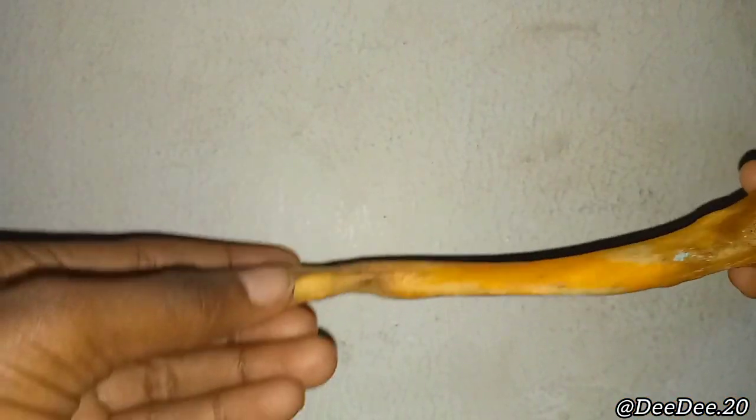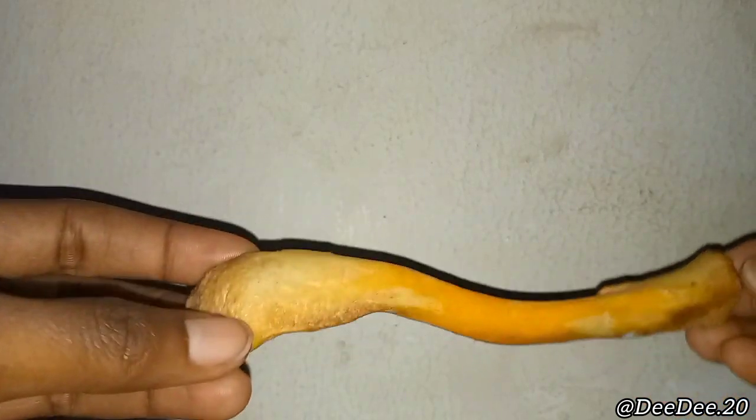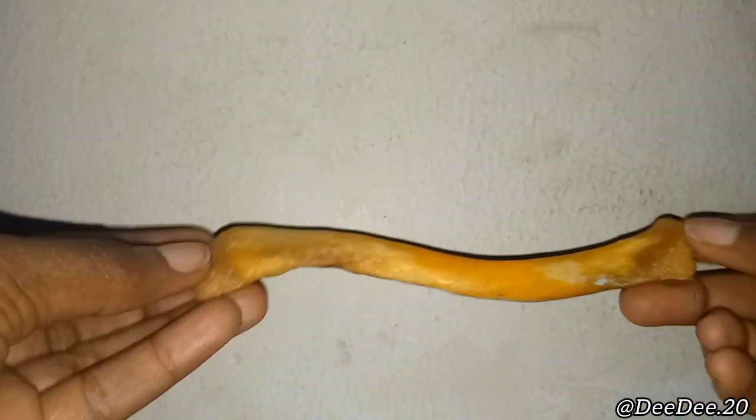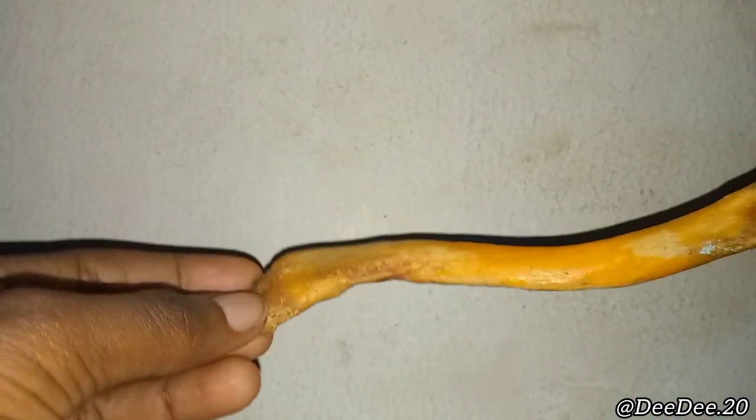Yes, so the clavicle is also known as small key in Latin. As you can see, this structure looks like a key that you can use to unlock a door. So it's referred to as small key in Latin. It is a long bone.